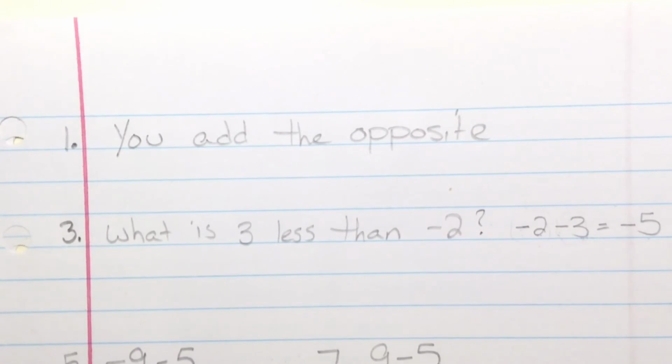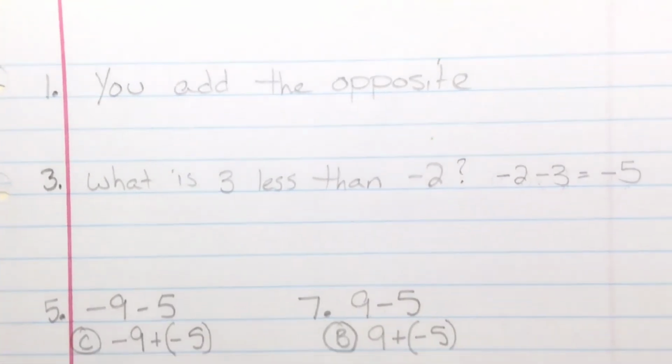So for the first one, the question was, how do you subtract one integer from another? And the answer is, you add the opposite. For number 3, which is different, the one that was different said, what is 3 less than negative 2? 3 less than negative 2 means we're subtracting the 3. Negative 2 minus 3. Same sign, so we add to get 5 and keep to get negative 5. So the answer is negative 5 here, where all the other ones had a total of positive 5.